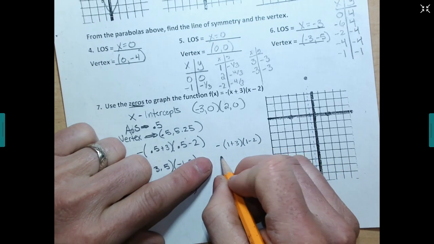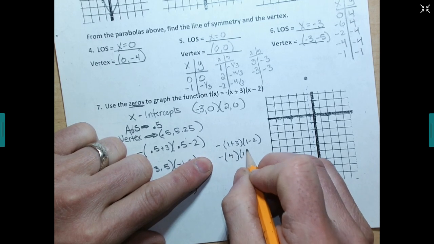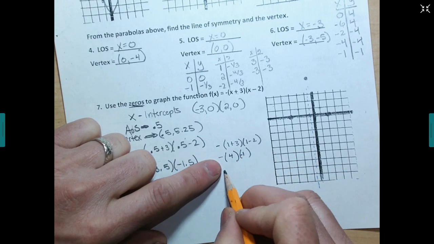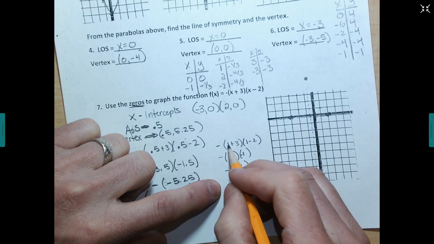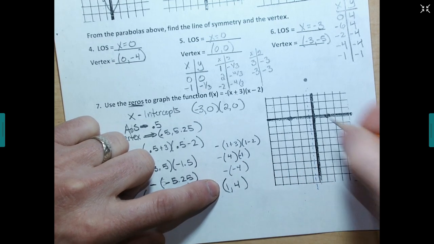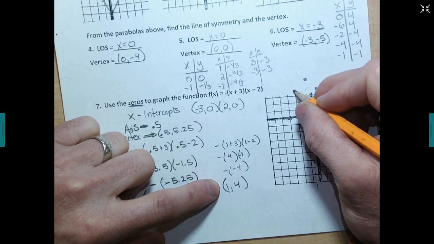So I have negative 4 times negative 1. And so I have negative 4. So I put 1 in and got 1, 4. So 1, 1, 2, 3, 4. And then go 1.5, half 1.